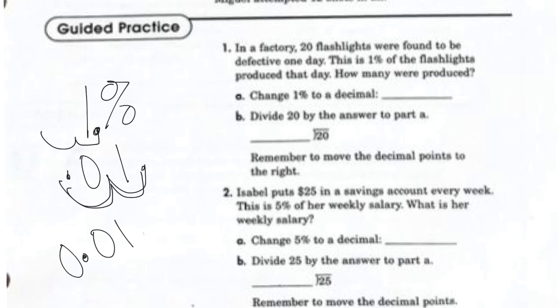Oh, wait a minute. Let's try that again. What am I doing? I'm going to do 20. So I do 20 divided by 0.01, and I get 2,000.